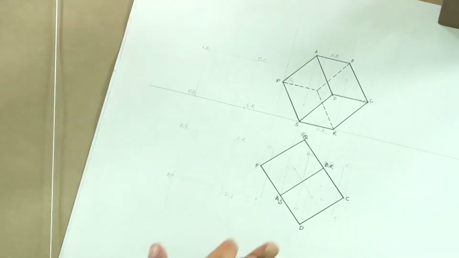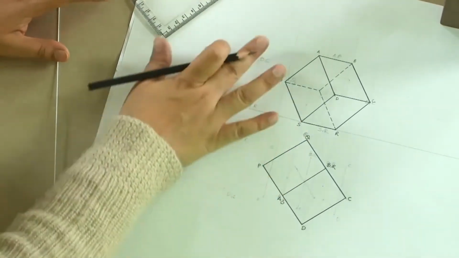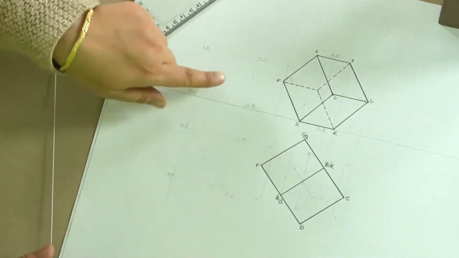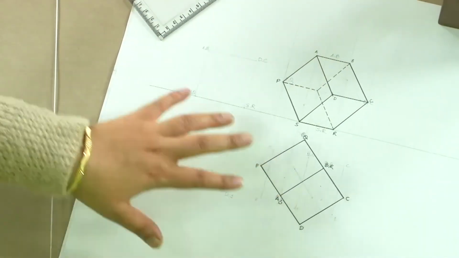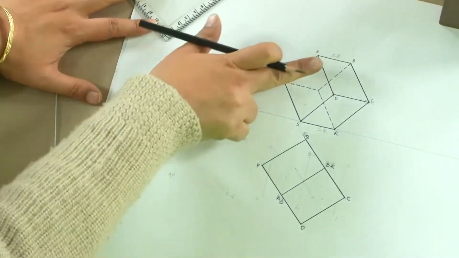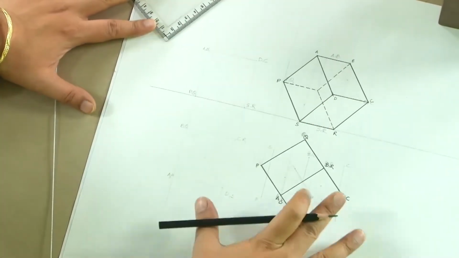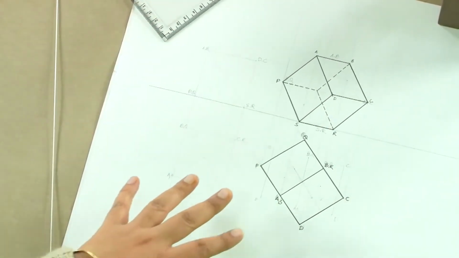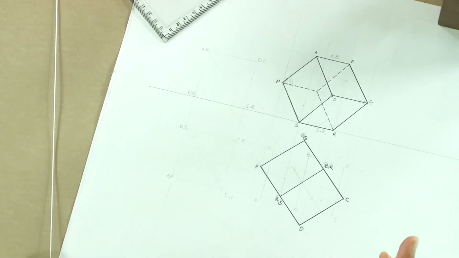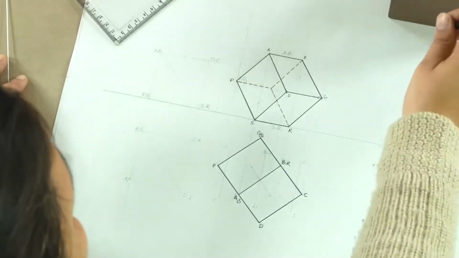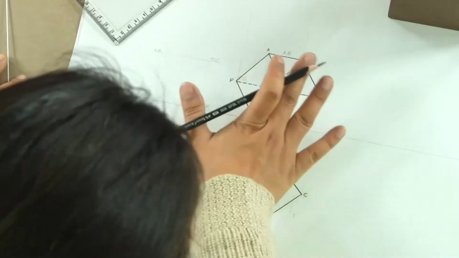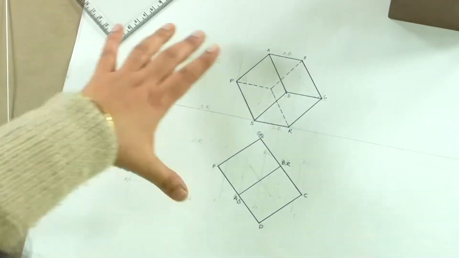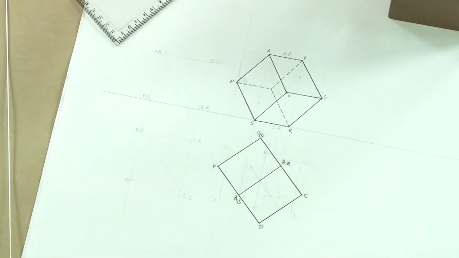And in this manner, by following the very simple rule, which was the methodology of projecting lines which are inclined to both the reference planes, we will get the projections of this cube, which we did not start by assuming that this cube is kept in a very difficult position. We started with the simple assumption of the axis being perpendicular to HP and parallel to VP, and then we moved on step by step to finally arrive at this particular solution.